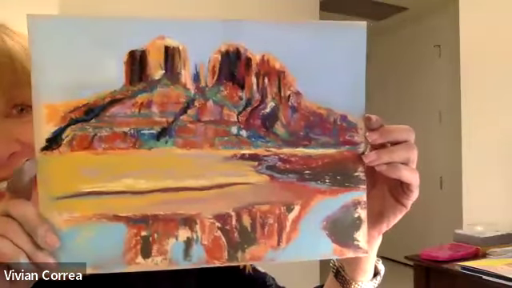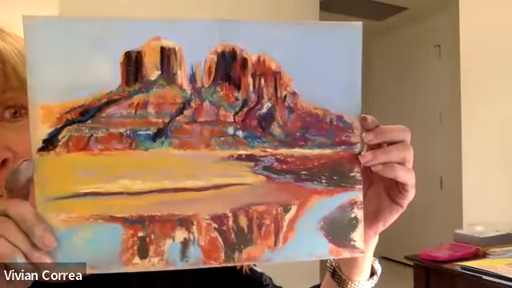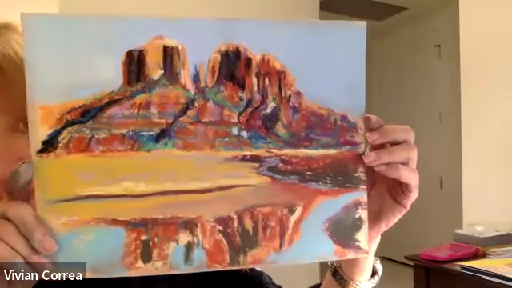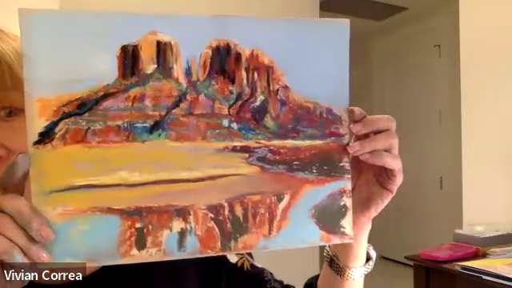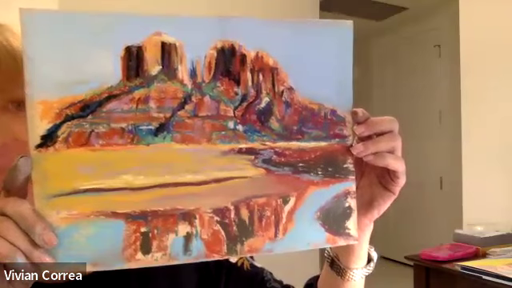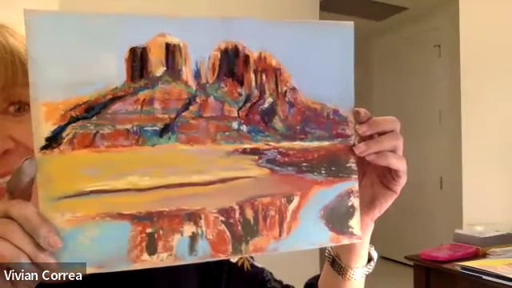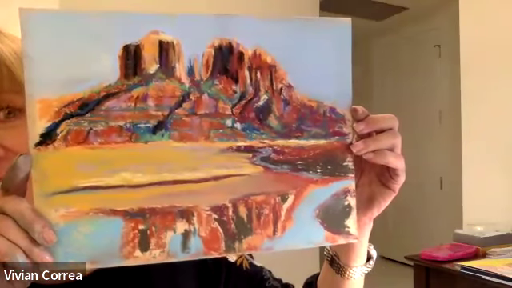With the reflection, bring it straight down with your thumb. Remember that trick? And then bring a line or two across the surface of the water with a hard pastel, and that'll give the illusion of water.